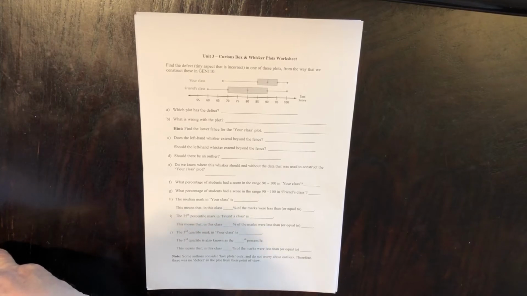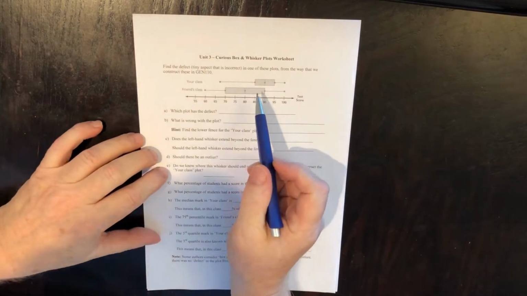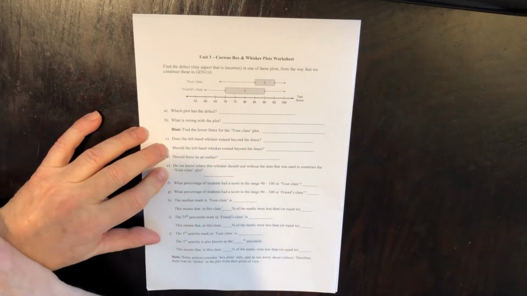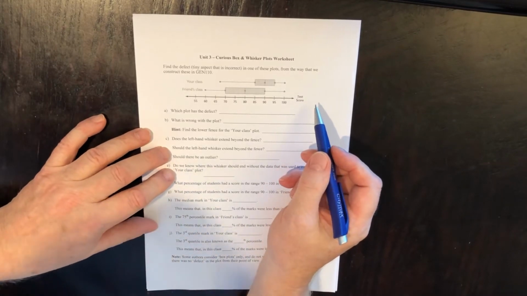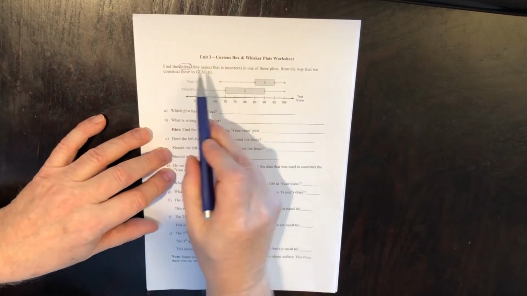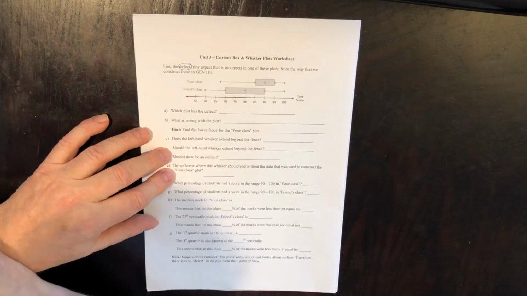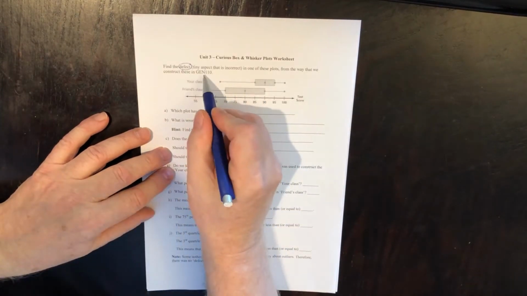And now that we're experts at box and whisker plots, let's take a look and comment on a double box and whisker plot. We have two box and whisker plots over an axis. And we are asked to find the defect, a tiny aspect that apparently is incorrect in one of these box and whisker plots. The way we do it in Gen 110 in our course.